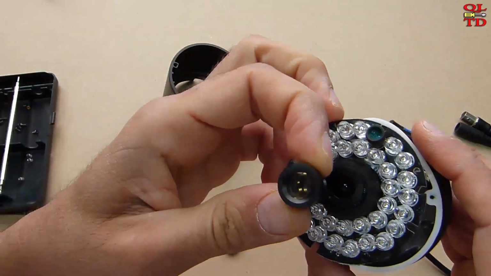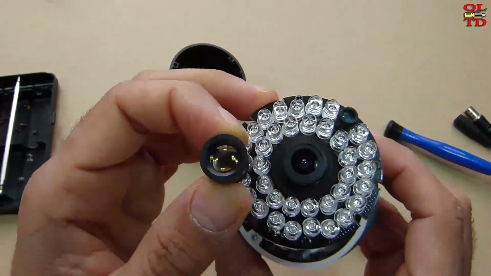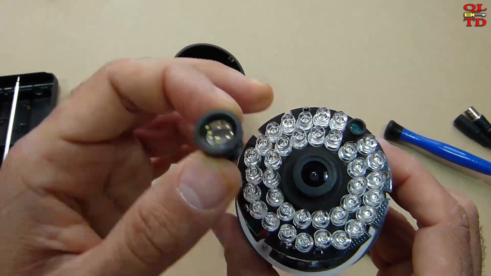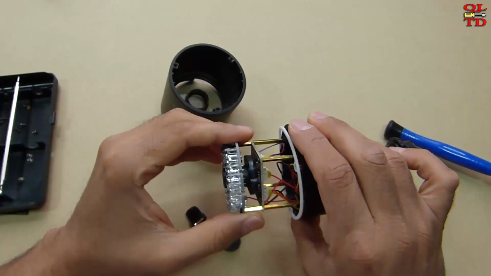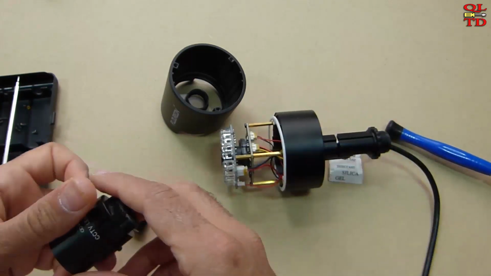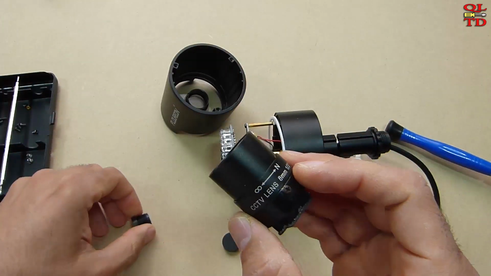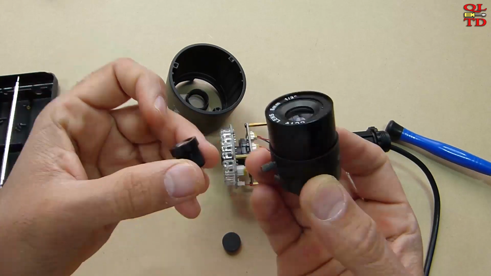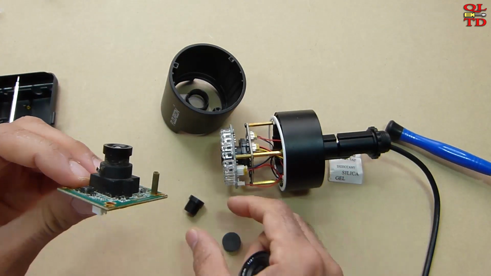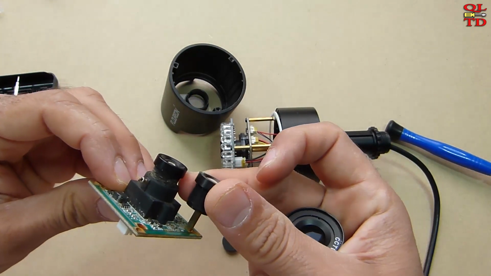So I need to put this, and you can see the difference. Of course it depends on your camera. Some cameras have bigger lenses like this one. This one is similar to this one.